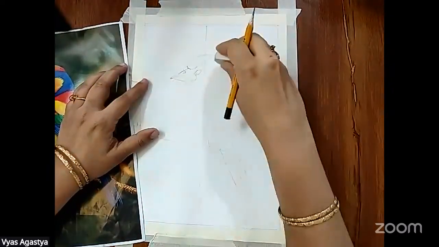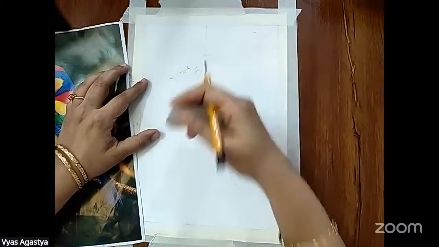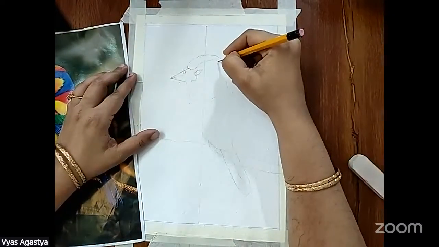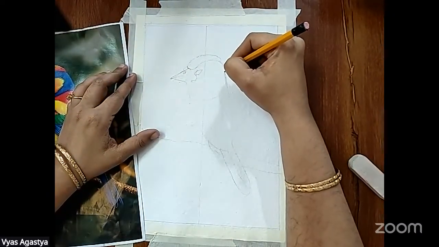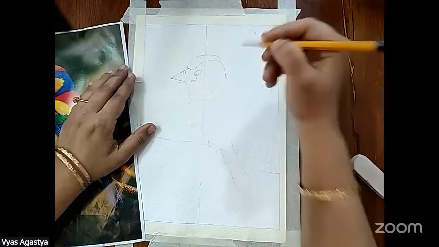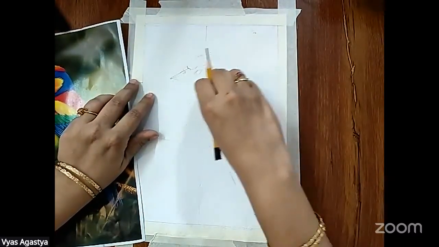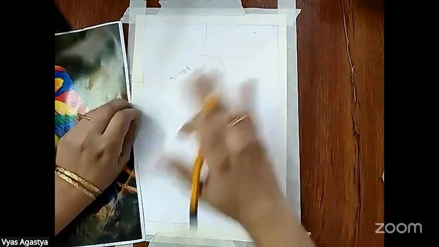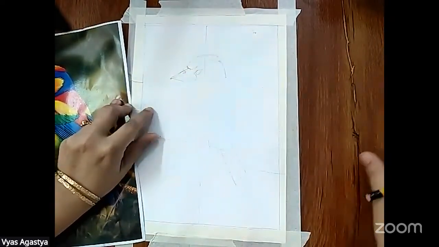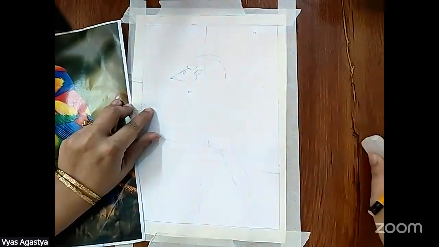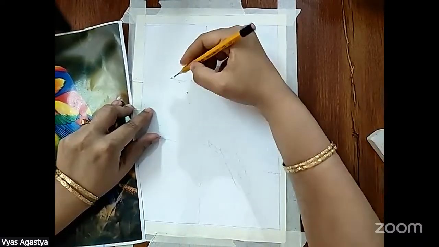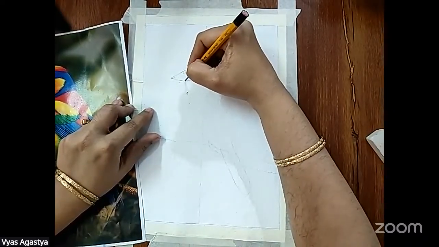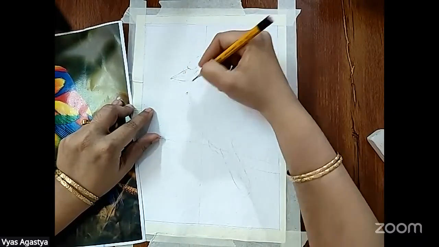See, the above of the head, it is over now. Now I am moving to its back. Back is like this. Inside the circle, I am erasing. Now here you have to adjust like this.